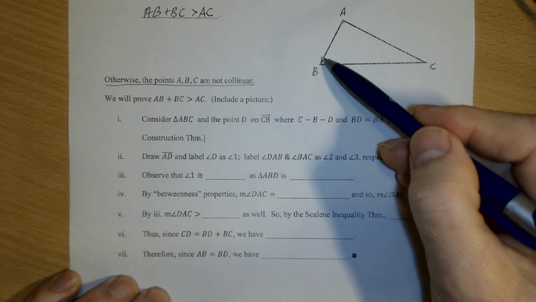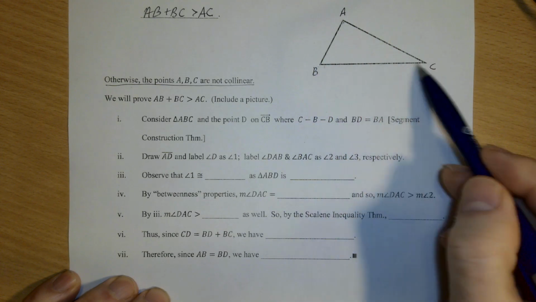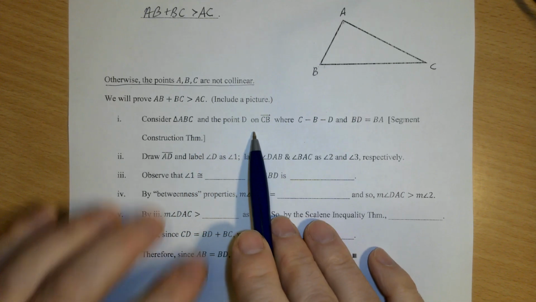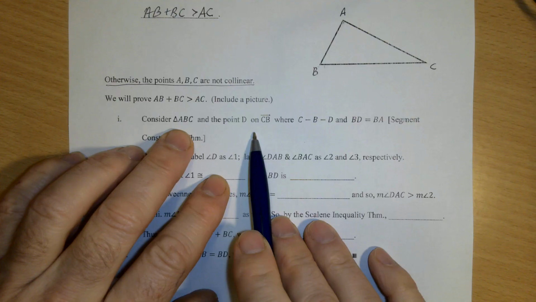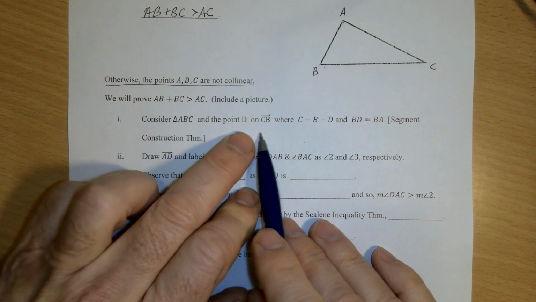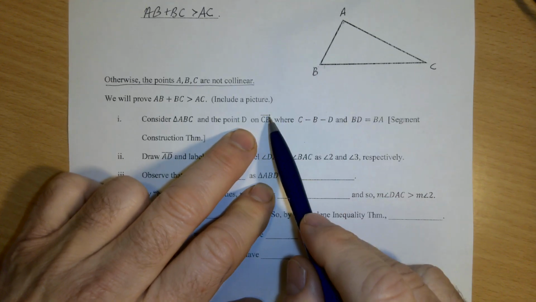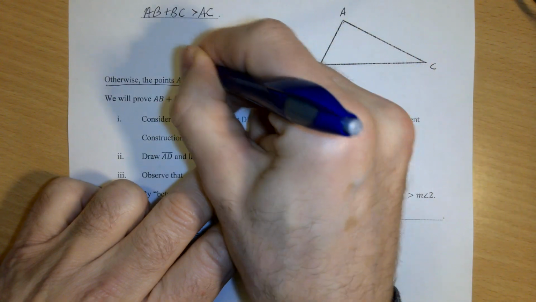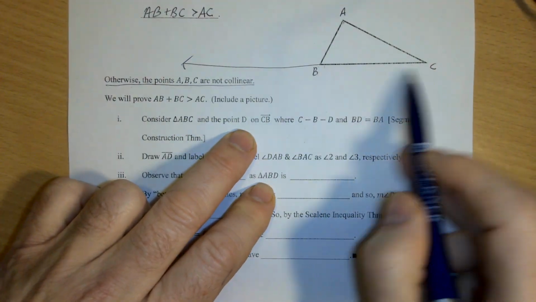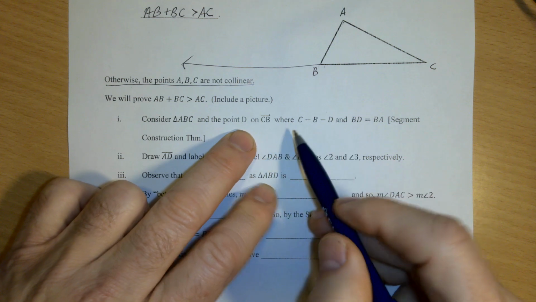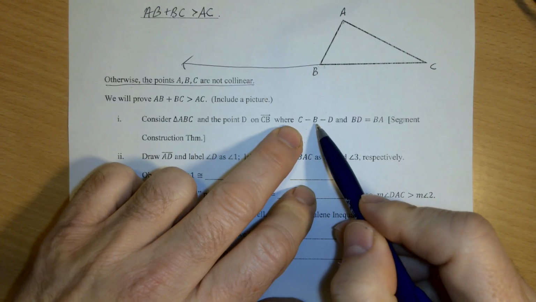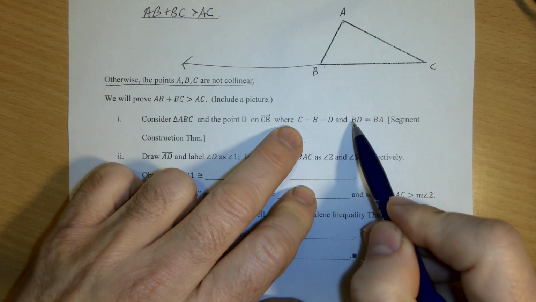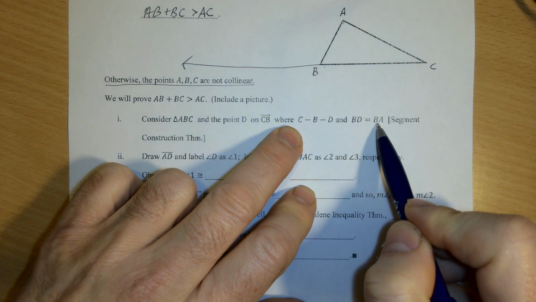All right, consider triangle ABC, and the point D on the ray CB, so it's going to continue that way, where B is between C and D, and BD equals BA.